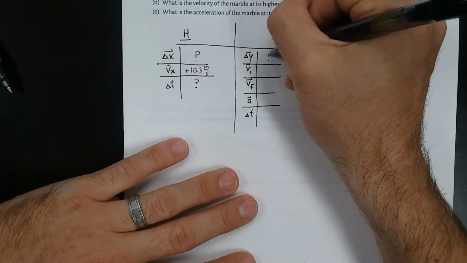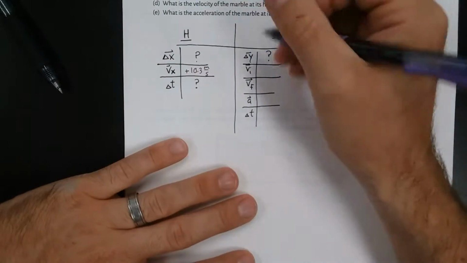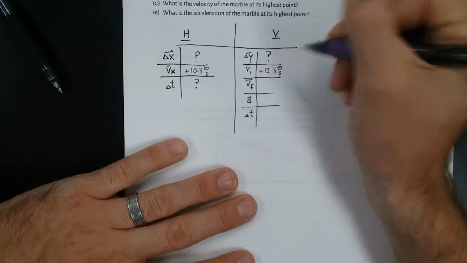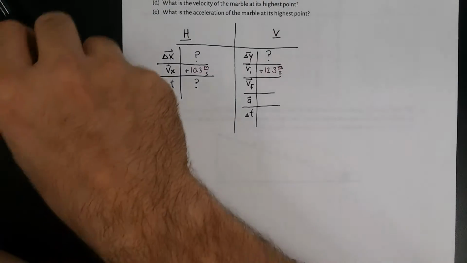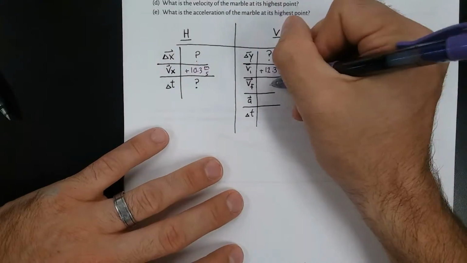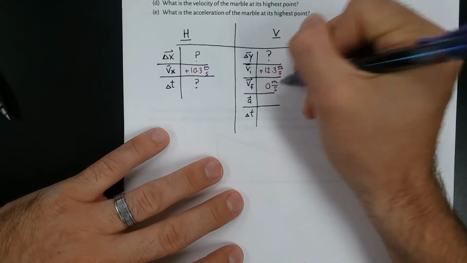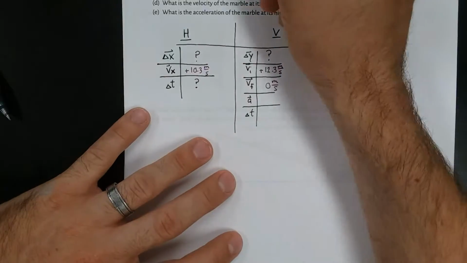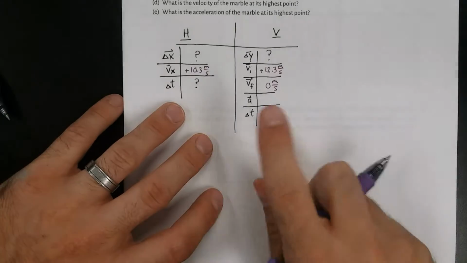Vertically, I don't know the vertical displacement, but I do know the initial vertical velocity is 12.3 meters per second up. And I know the final vertical velocity is 0 meters per second, because we are talking about the maximum height. That shows up a few times here.